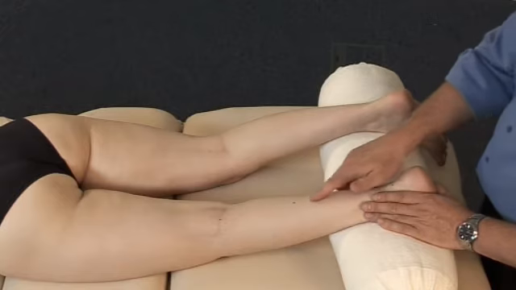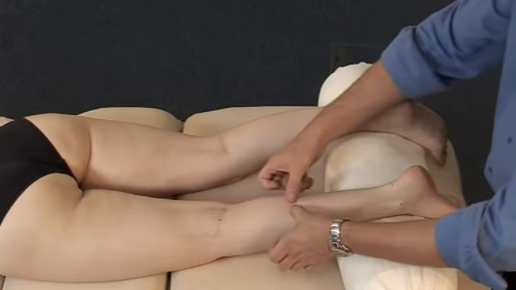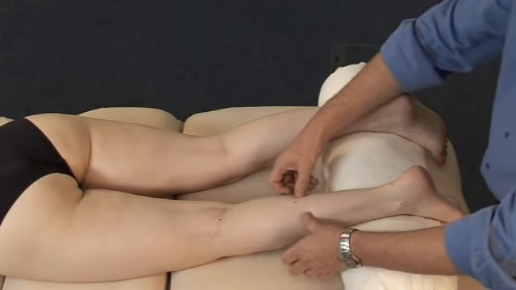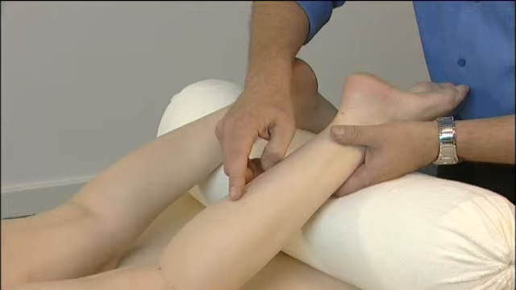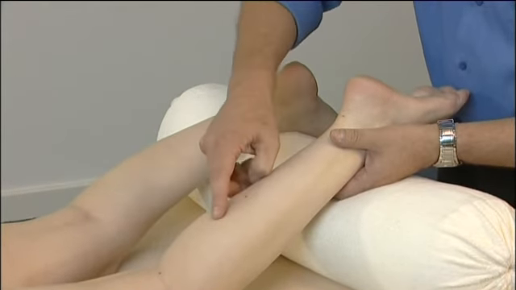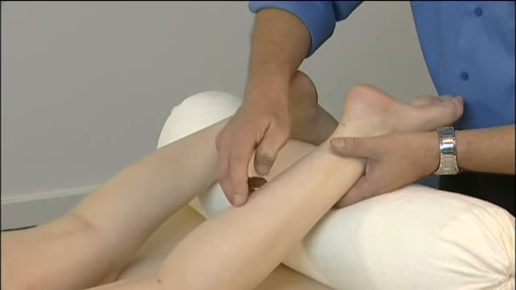Bladder 57 is located on the posterior midline of the lower leg in a depression inferior to the 2 bellies of the gastrocnemius muscle. To find this depression, have the person point their foot. If you can't see the depression, palpate around, feel the bellies of the gastrocnemius and the Achilles tendon and spiral around until you can find a nice dip.